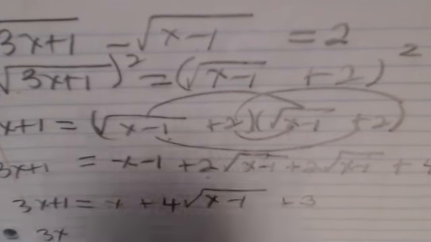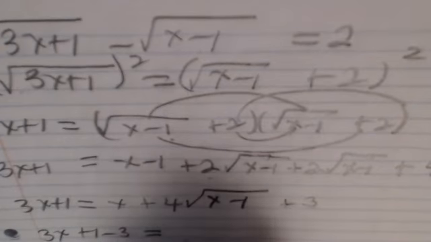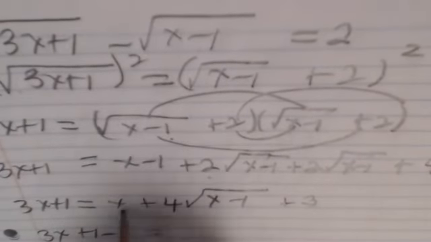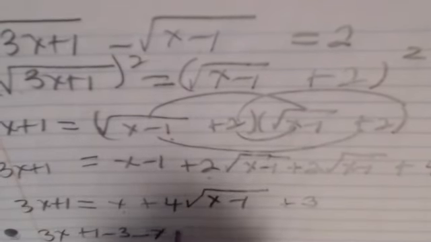So this is going to give me 3x. And this gives me plus 1 minus 3 is equal to, oh, I didn't bring it both over. I'll go ahead and bring it over now. I got an x to bring over also. This gives me 4 times x minus 1.